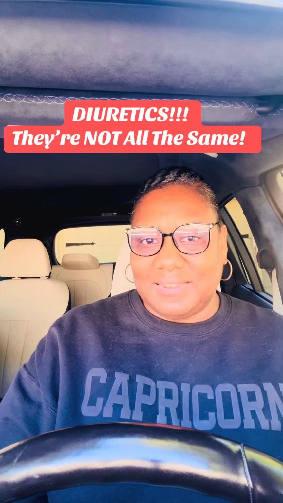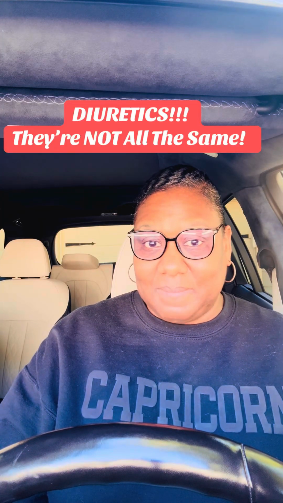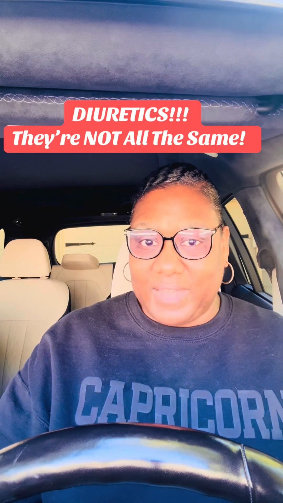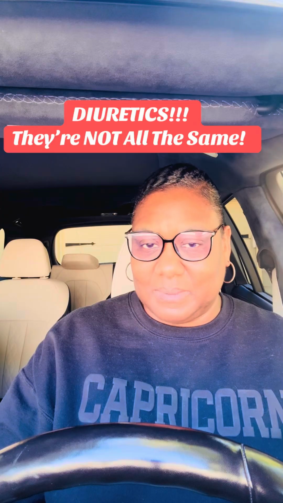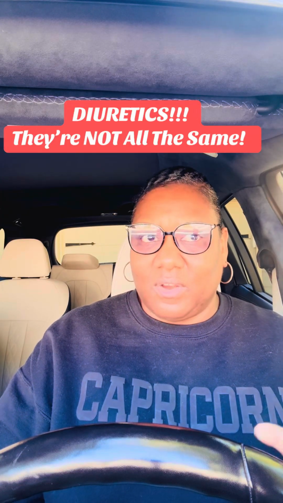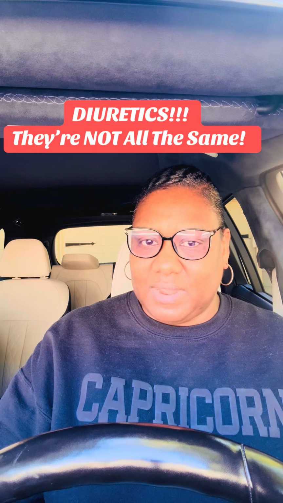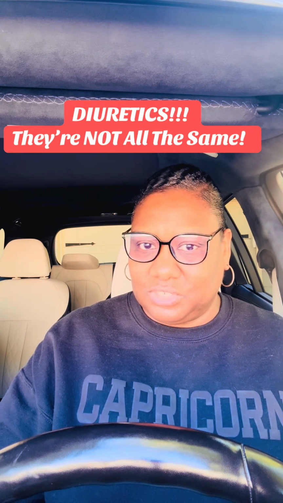And then finally, this silver bullet here. There is a medicine called tolvaptan that is only given in the hospital system because you have got to monitor the diuretic effect in addition to the sodium in the bloodstream.